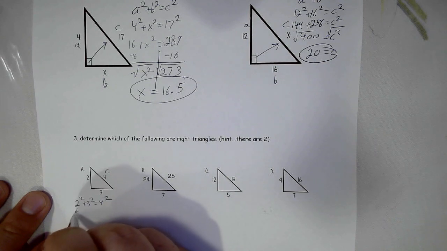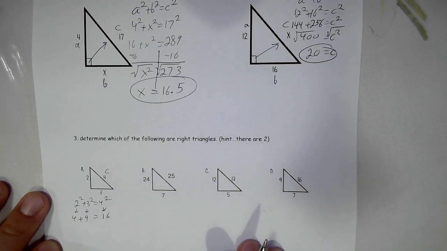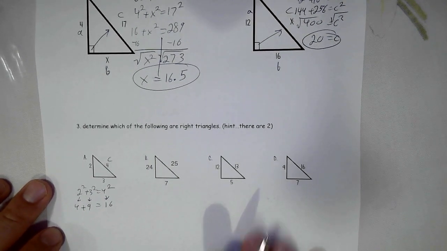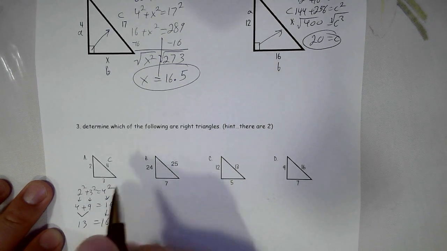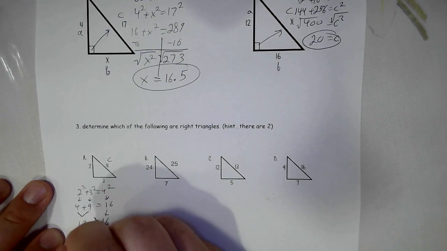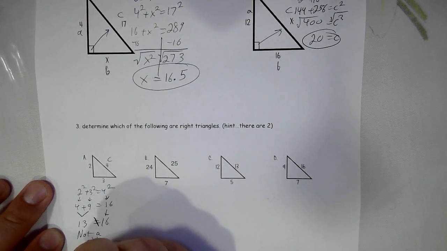Okay, 2 squared I get 4, 3 squared I get 9. I'm going to draw these arrows here so that it's obvious as to what goes where. Right, and then I have to do 4 plus 9, I get 13. 13 is not the same as 16, so this is not a right triangle.